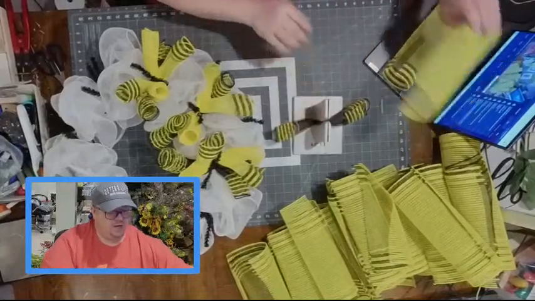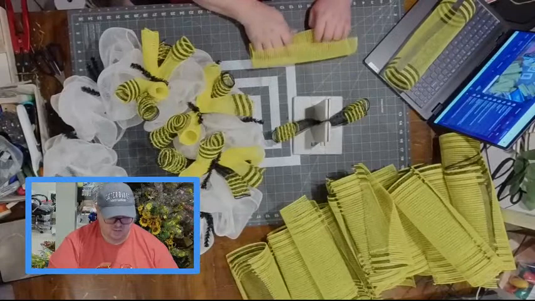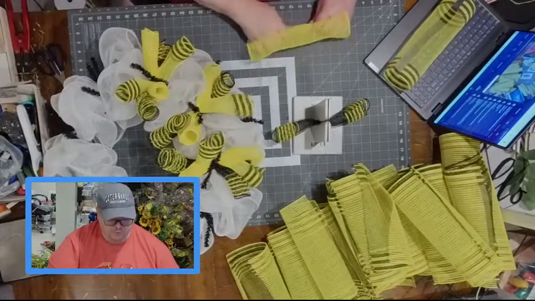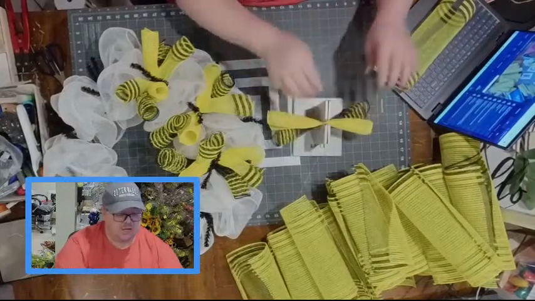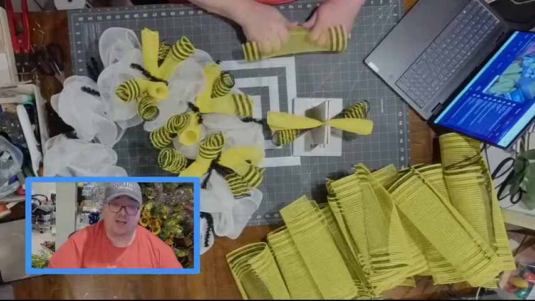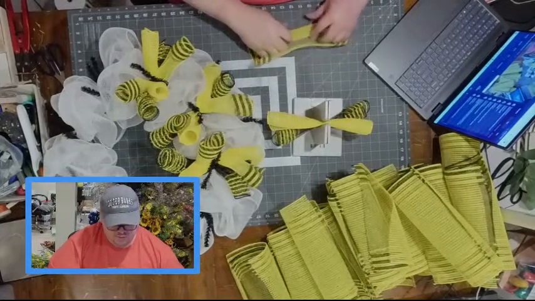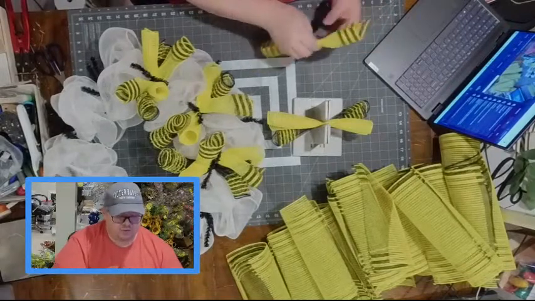Like the other night I did a lemon wreath, and I did 14-inch poofs, but I used a 10-inch mesh. Once the mesh was in there, it looked very similar to as if I had used 21-inch mesh. And then I came back in with 25-inch ruffles.